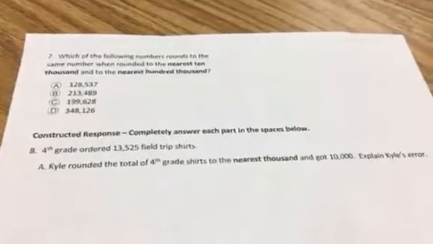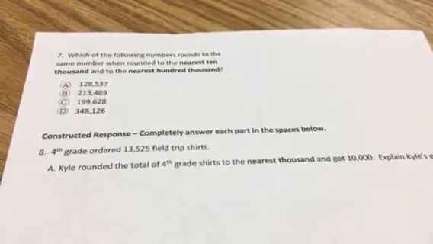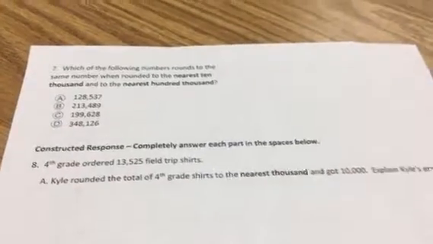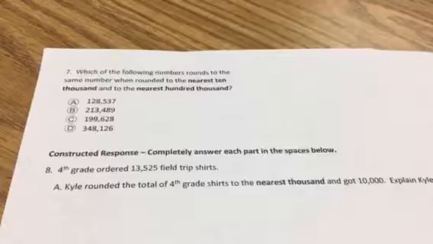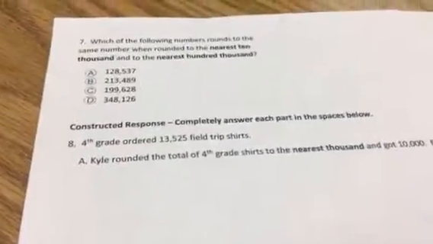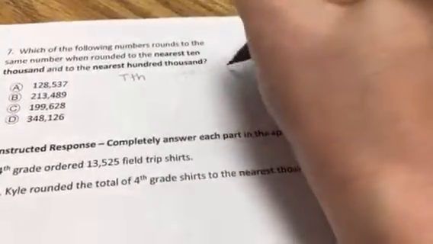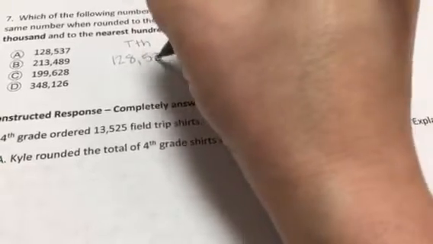Number 7. Which of the following numbers rounds to the same number when rounded to the nearest 10,000 and to the nearest 100,000? So that means I have to round these numbers 2 times. So I'm going to use this space provided. I'm going to put 10,000s and 100,000s. Oops, let me separate those a little bit so that we have room. So 10,000 and 100,000. Alright, so the first one is 128,537.